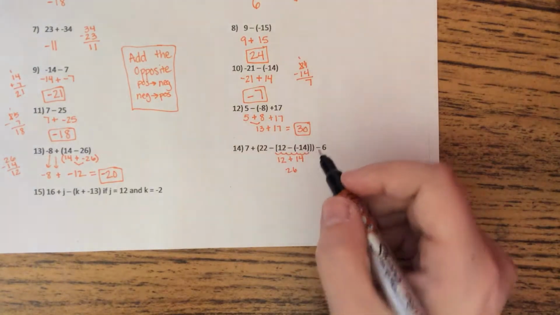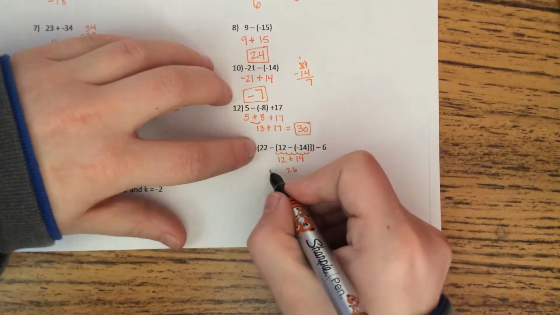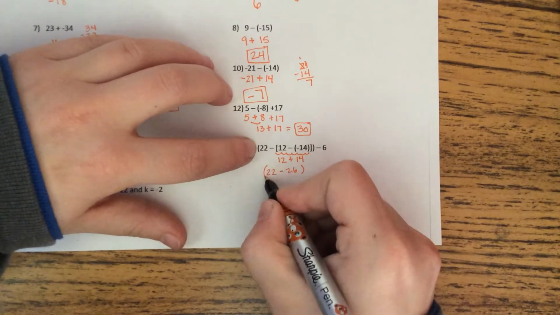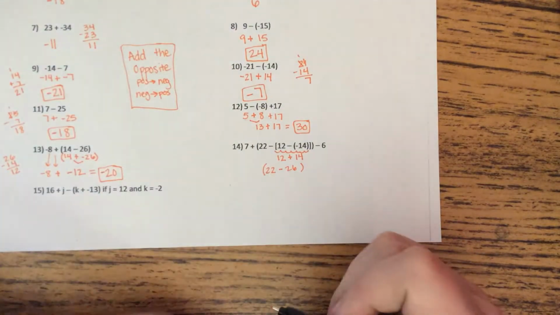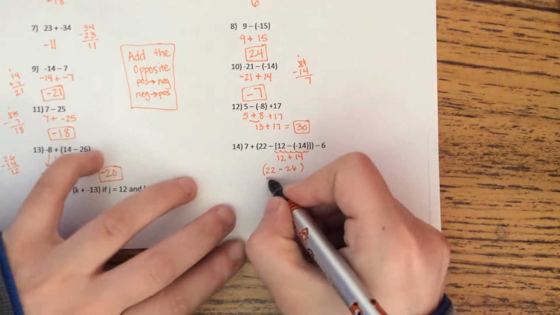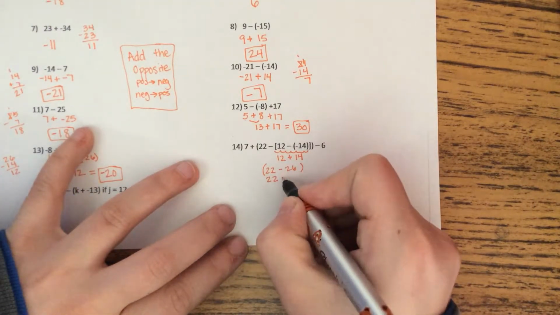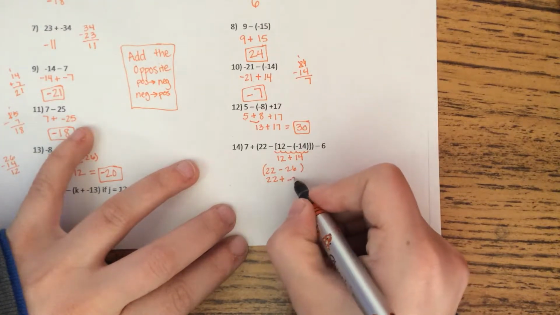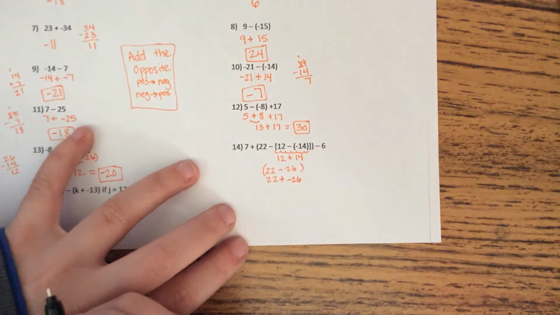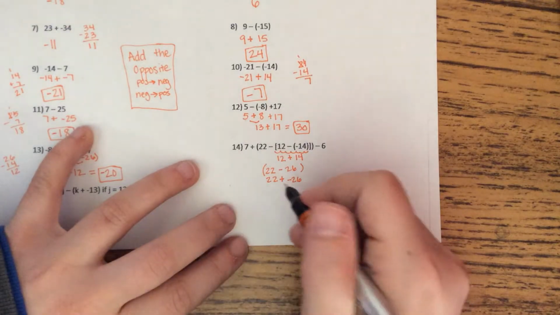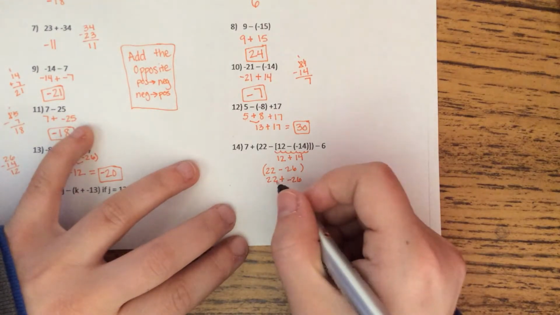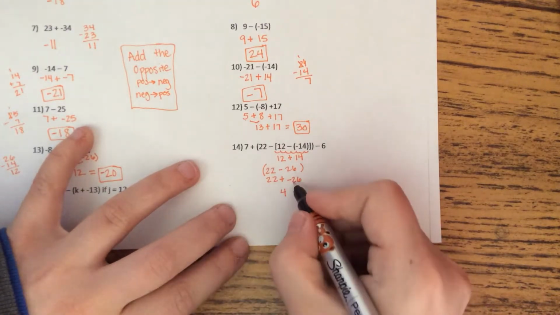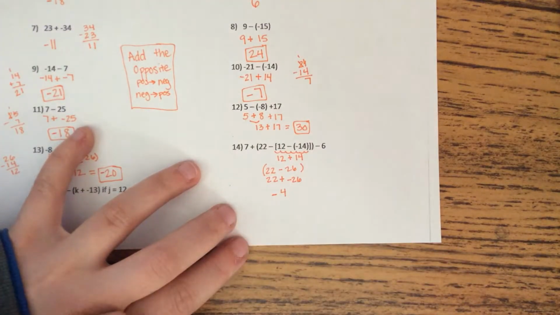And I'm just going to add on, we're going to go to these parentheses now. So I have 22 minus 26. That's in parentheses. So I'm going to change that subtracting to adding the opposite. So I'm going to have 22, change subtracting to adding. Opposite of a positive 26 is a negative 26. So since they're different, I'm going to subtract. 26 minus 22 is 4. And I have more negatives, so negative 4.